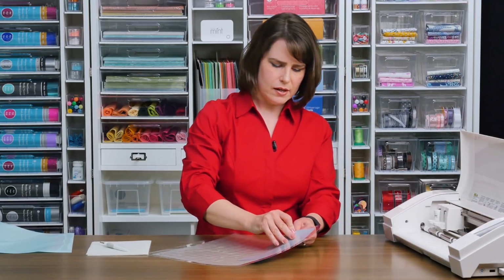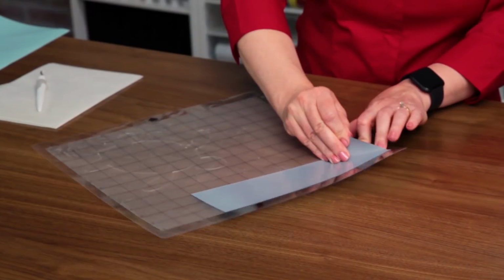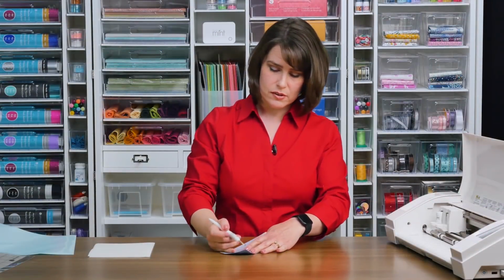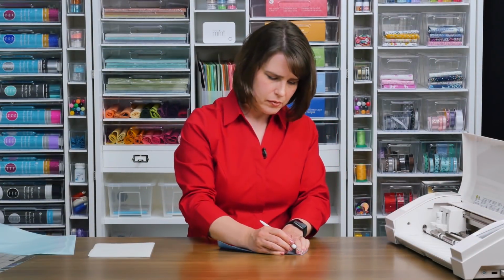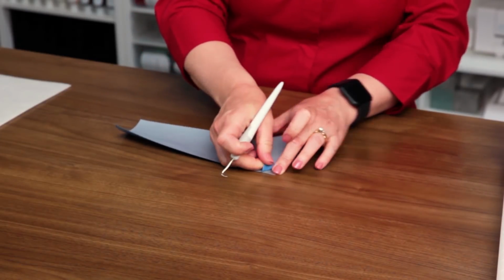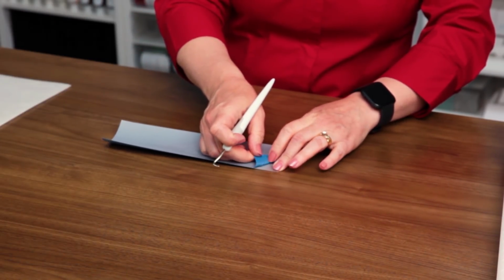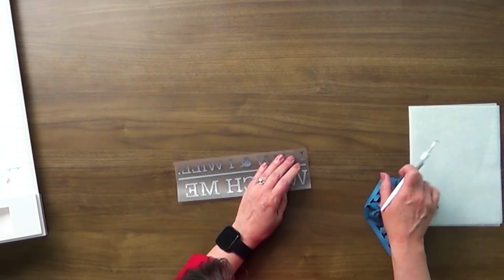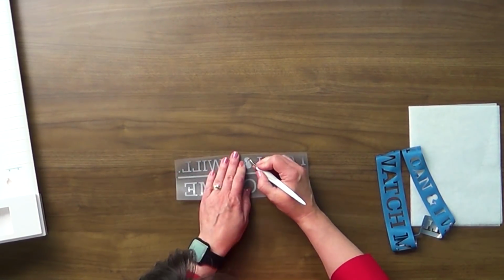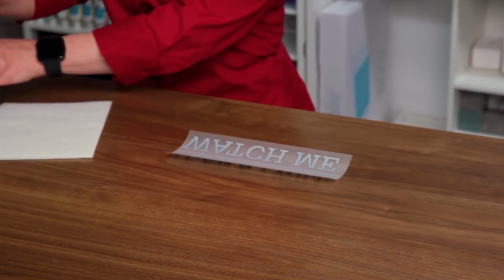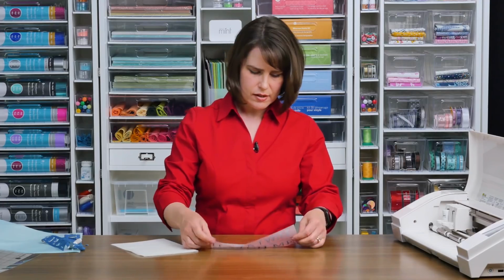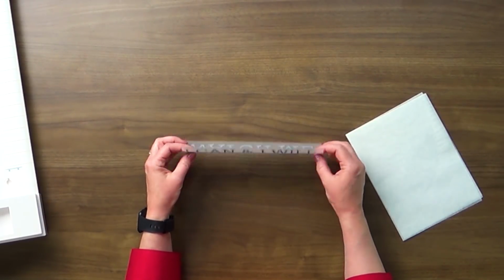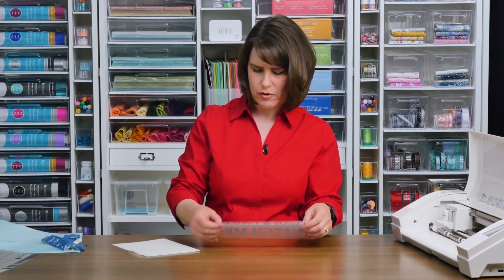Okay, we'll unload that and take it off the mat. And then we'll just use the hook tool to weed away all of the material we don't want to stay onto the liner. That is now cut in reverse, but when we flip it over onto our pants, it'll show the right direction.